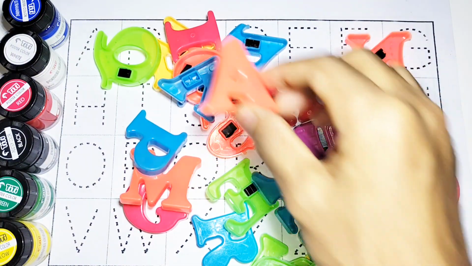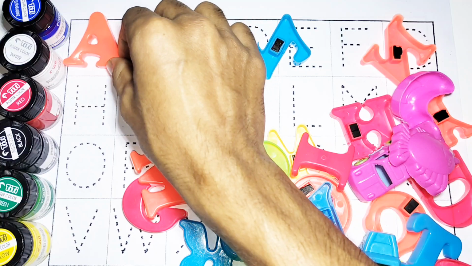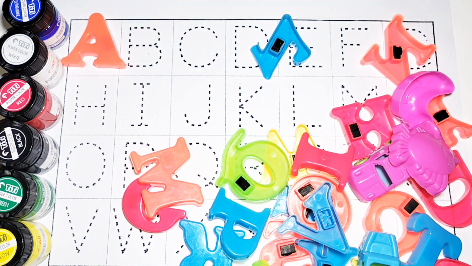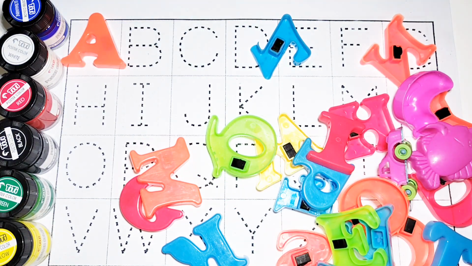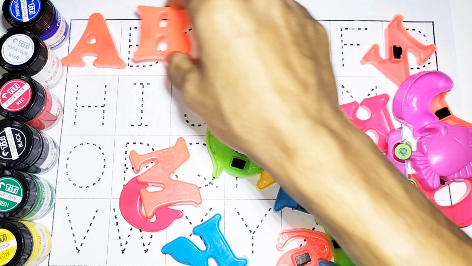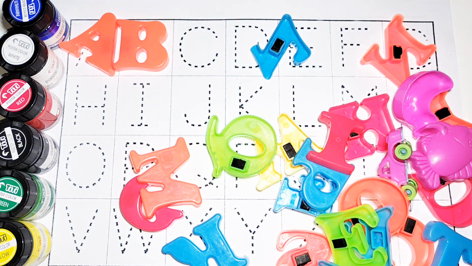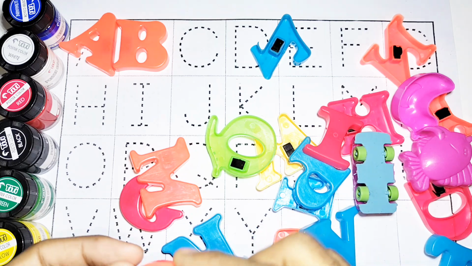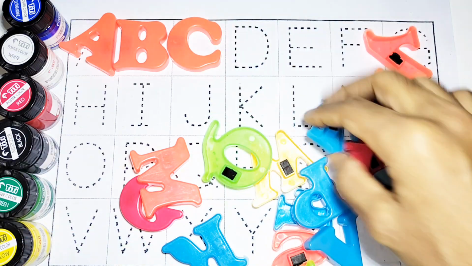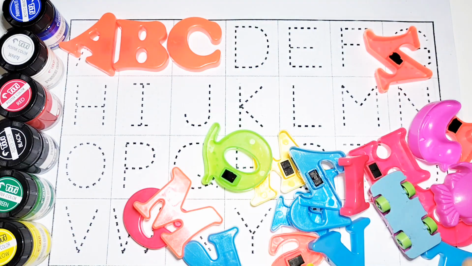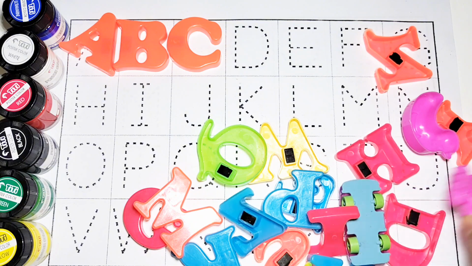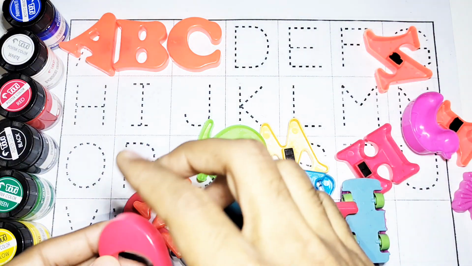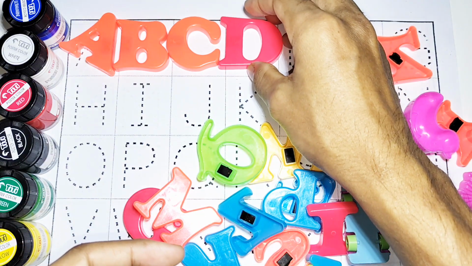First we're finding A. The letter A. A for apple. The next one is B. B for ball. Now we're finding C. C for cat. The letter C. Kids, the next one is D. D for dog. Now we're finding D. D for dog. D for doll.